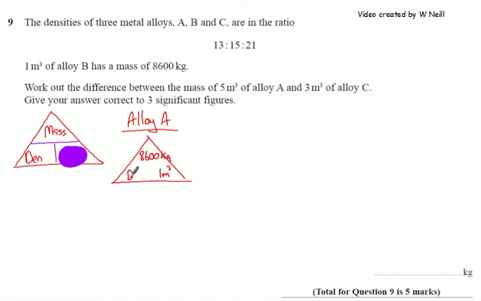Well, then its density must be 8,600 kilograms divided by 1 meter cubed. I don't need a calculator to see that the density is 8,600 kilograms per meter cubed. Well, it's telling me the ratios of A, B and C are those.